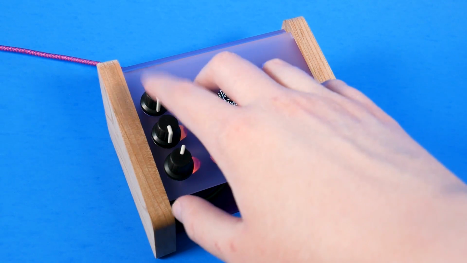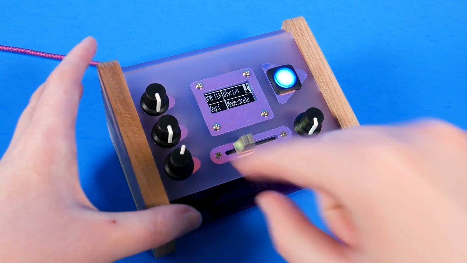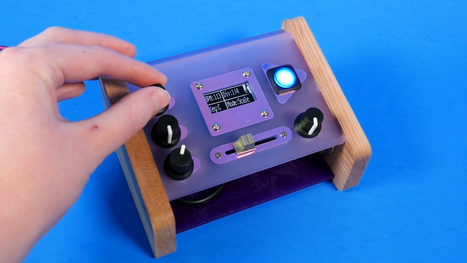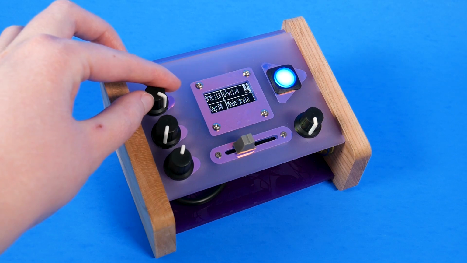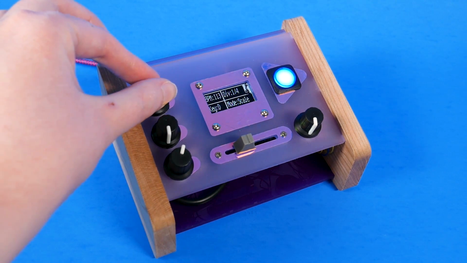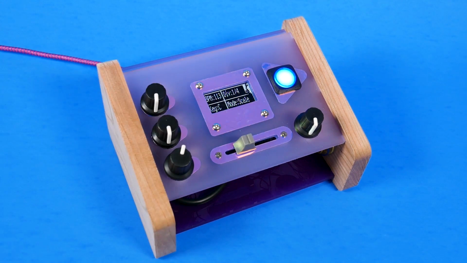This first pot here controls what key we're in. You can see that right there. So go up to D, A sharp, all of them. We'll stay in C for now.